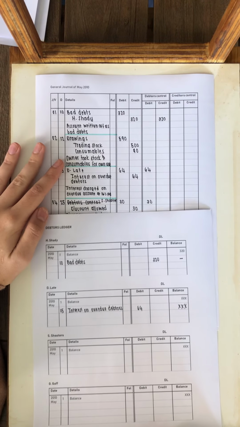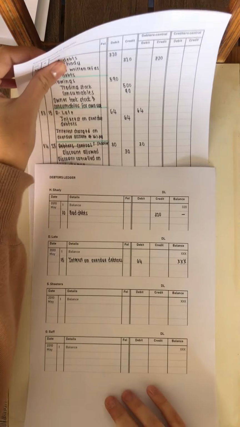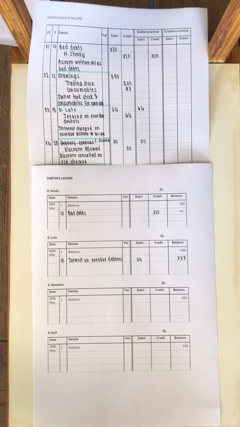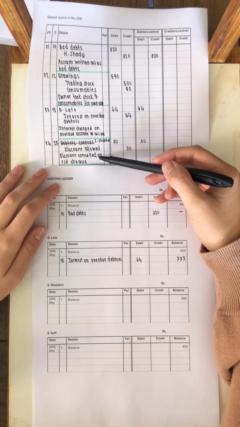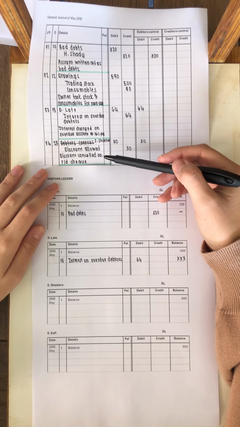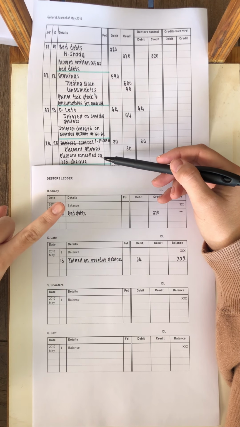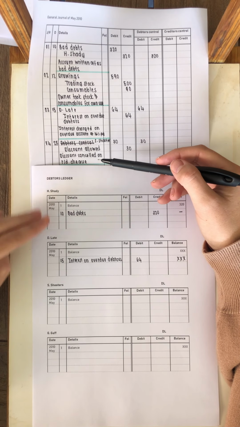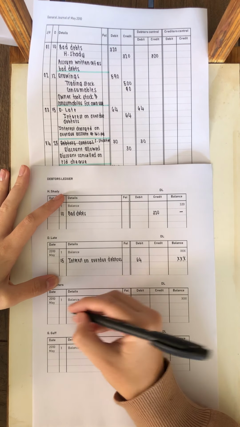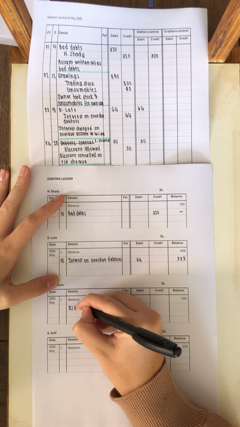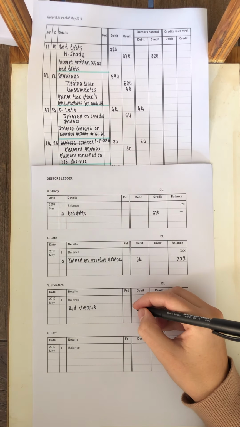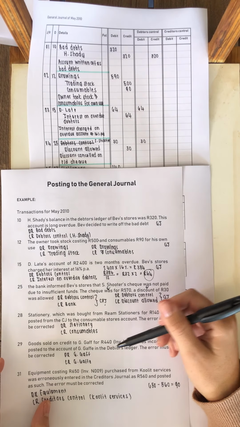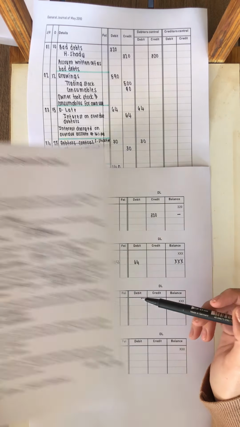Then for S Shooter, so obviously you would be going through the whole list of what these debtors have been doing, but these are just single entries. So for S Shooter, his discount was cancelled on the RD check. Now remember, there were two things that happened here. First, he had an RD check. Second, the discount was cancelled. So you would have done your RD check like normal. So RD check of, I think it was, 570 Rand.